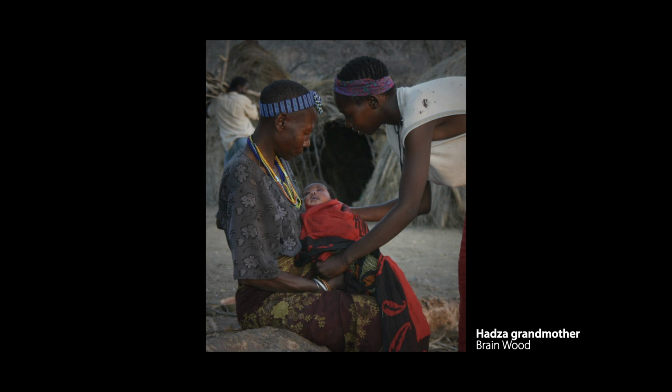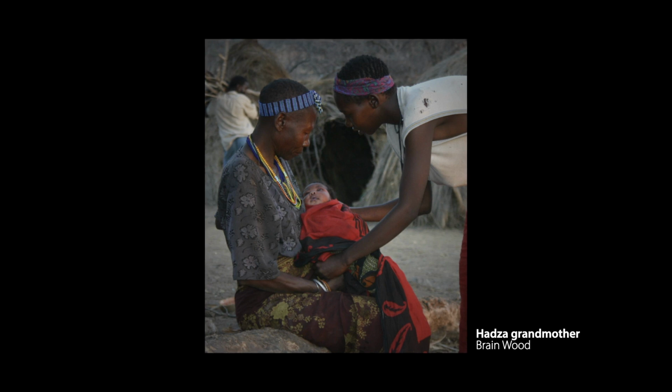In this photograph, you see a Hadza mother. The Hadza are hunter-gatherers that live in Tanzania, and you see a Hadza mother handing her very small infant over to her own mother. She's about to go out gathering. She's going to leave mum to look after the infant.